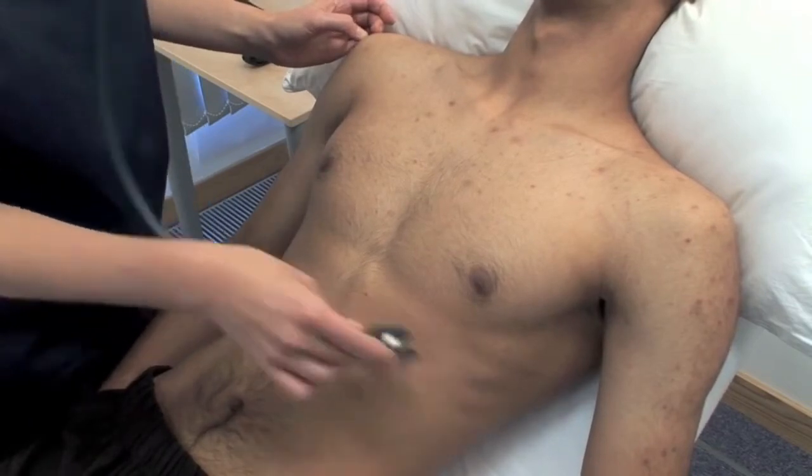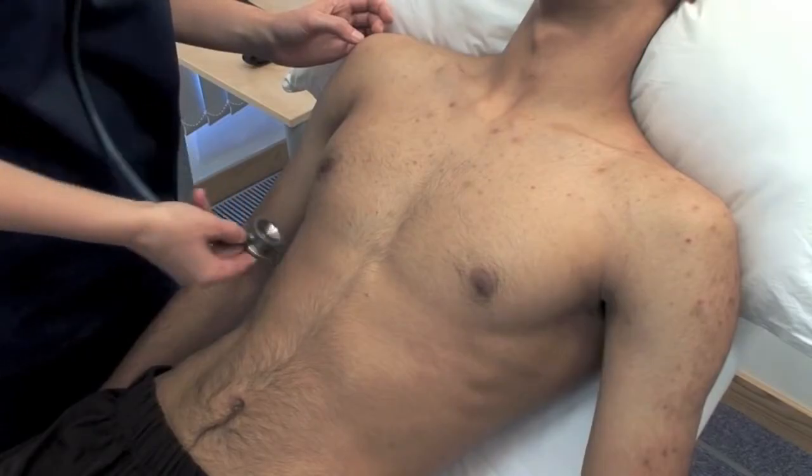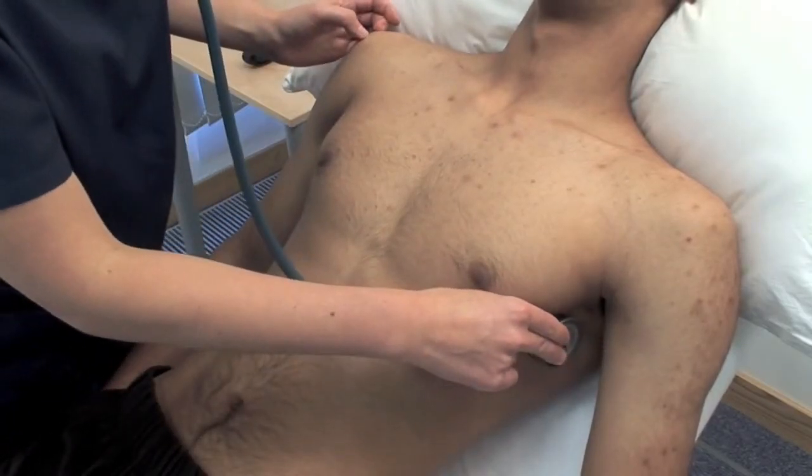Auscultate each side alternately, comparing findings over a large number of equivalent positions.